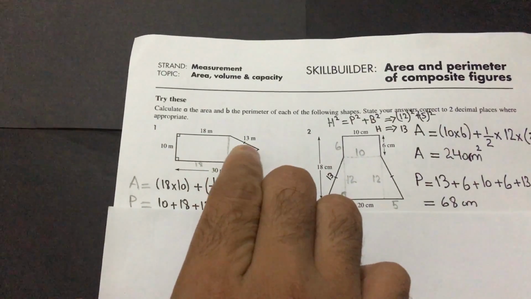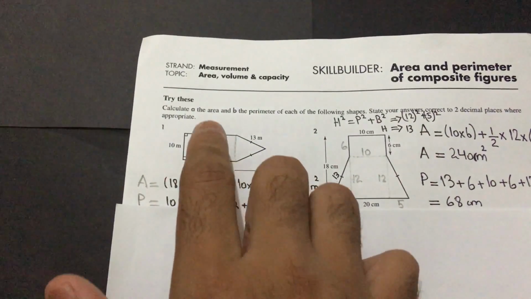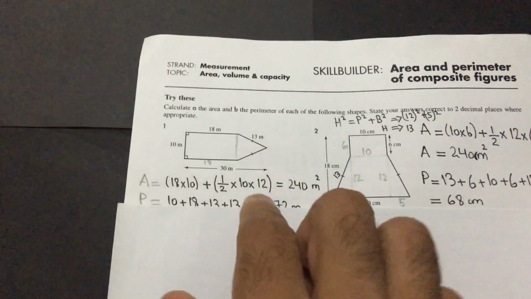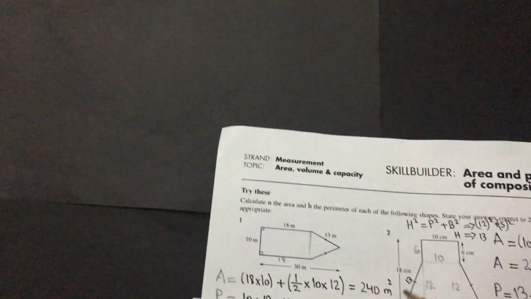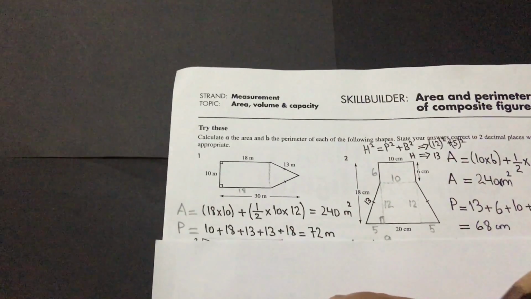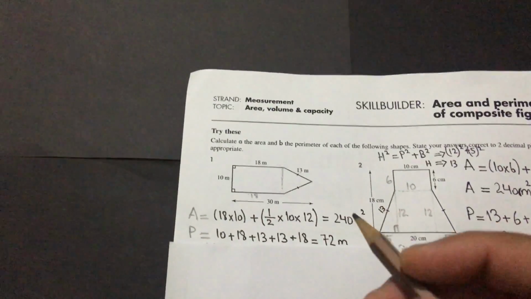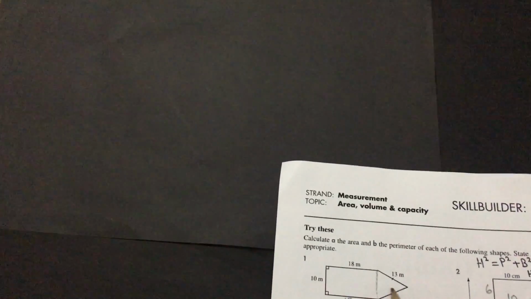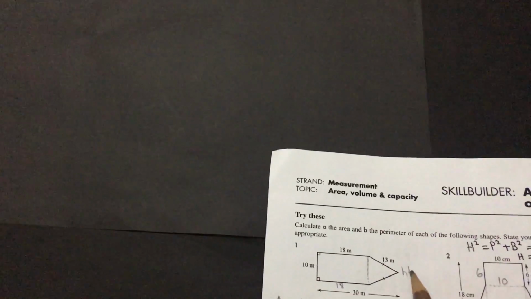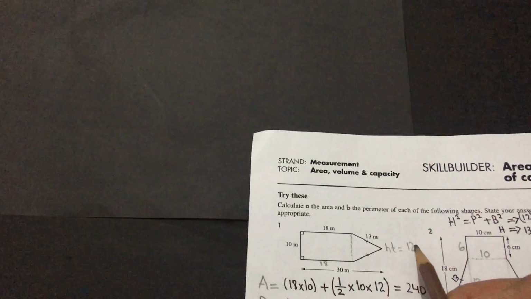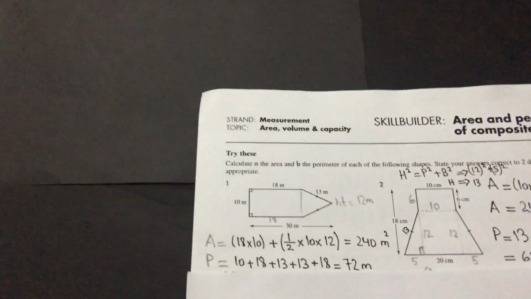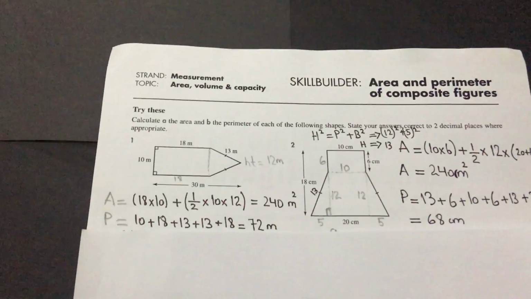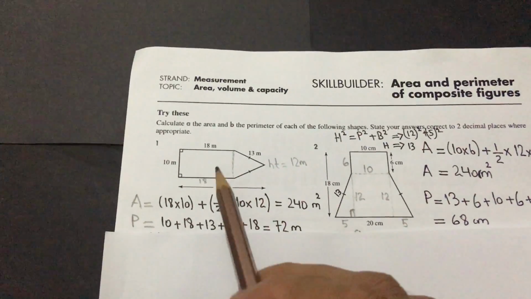So what about this distance? We will subtract 30 and 18 to get the height of the triangle, which is equal to 12. So the height of the triangle is 12 meter.